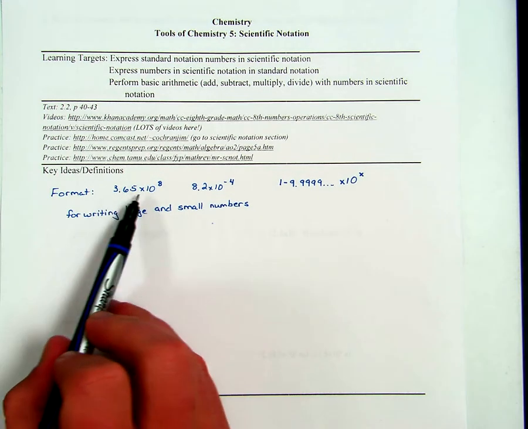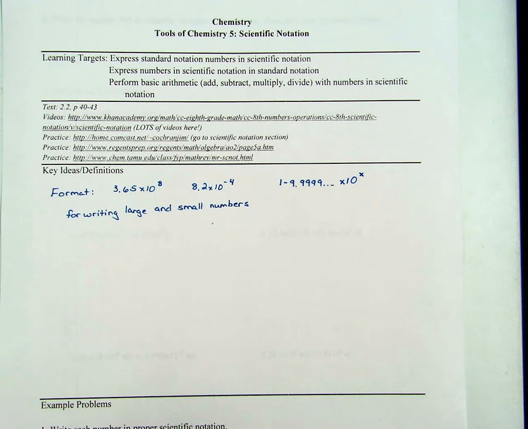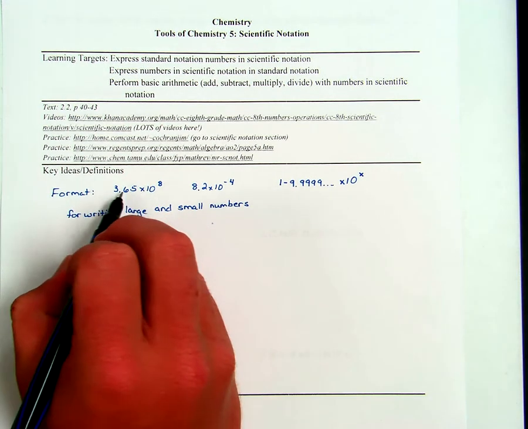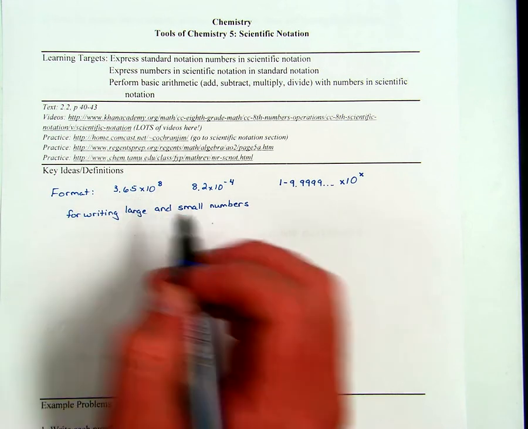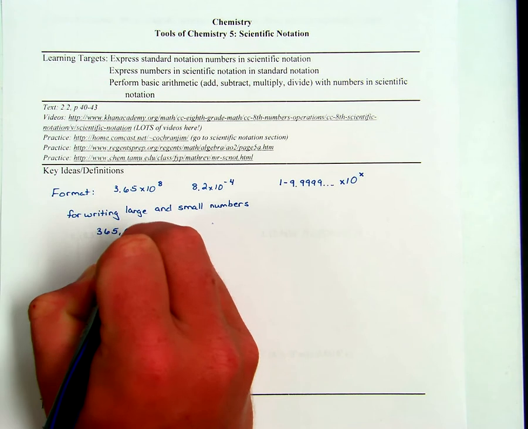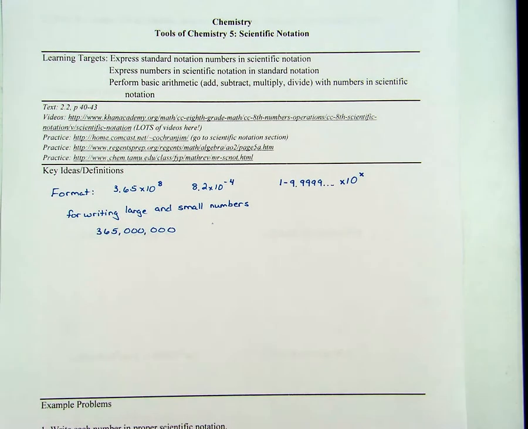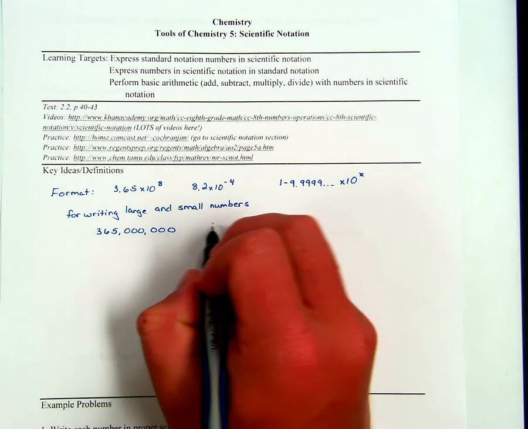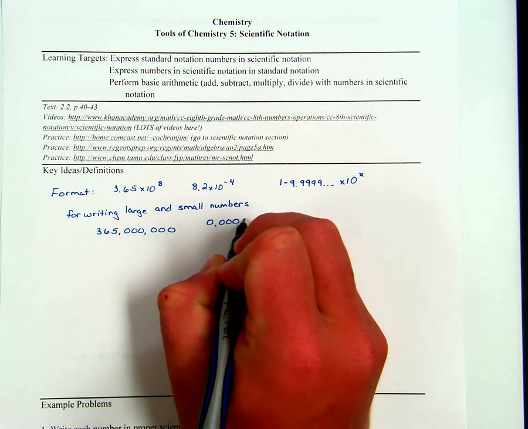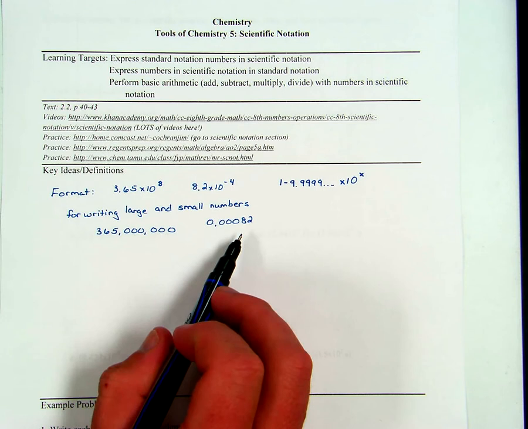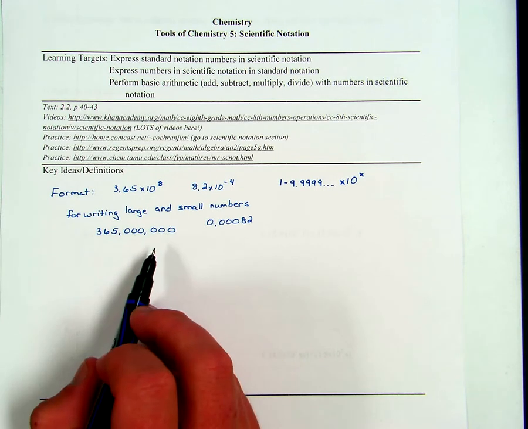For example, this first number we wrote, 3.65 times 10 to the 8th, if you were to write that out in standard notation, that would be the same thing as 365 followed by 6 zeros. So it would look like this: 365 0 0 0 0 0 0. Scientific notation makes it a little easier to write out. Doesn't take us as long. Don't have to worry about all those zeros. Likewise, this second number would be 0.00082. Now, if you're not sure how we got these, we'll see here in a little bit how we would do that. So the point is, we can still use them to write very large and very small numbers.